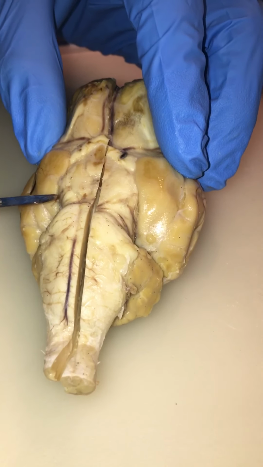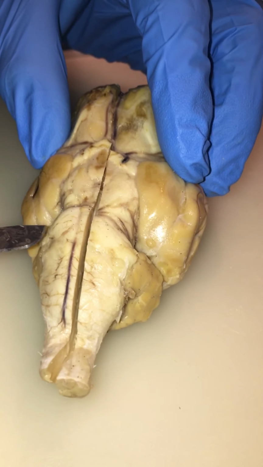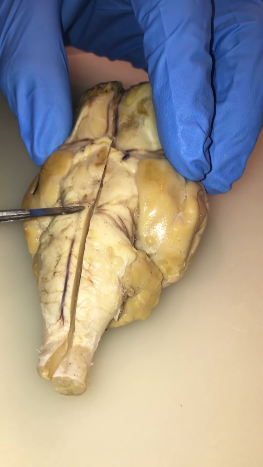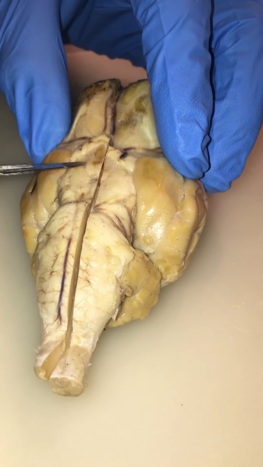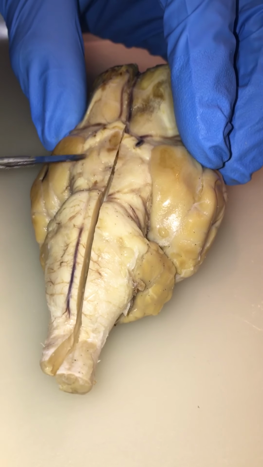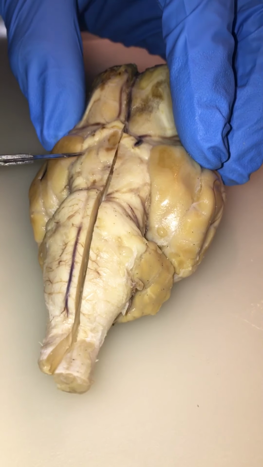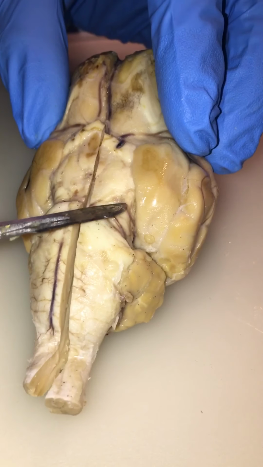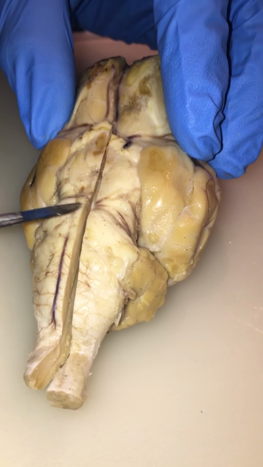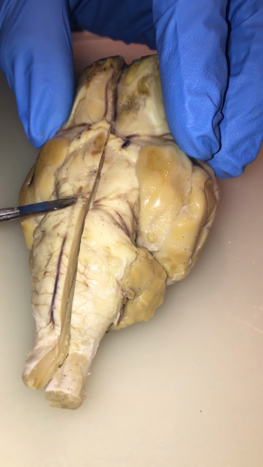And then you have the abducens, which you also can't see, but they are really small nerves there at the base. Oh, and sorry, the oculomotor would be up here, trochlear would be here, and the trigeminal would be here. Abducens being at the base of the pons.